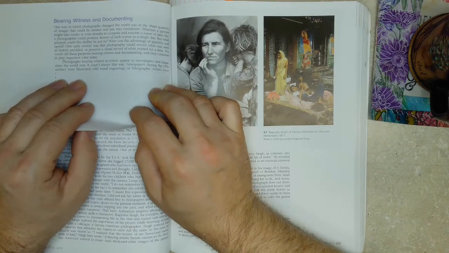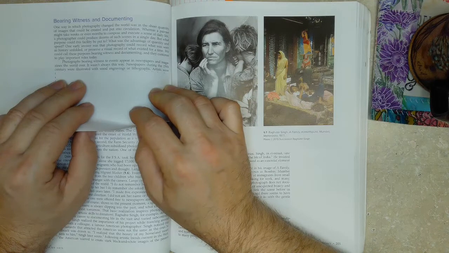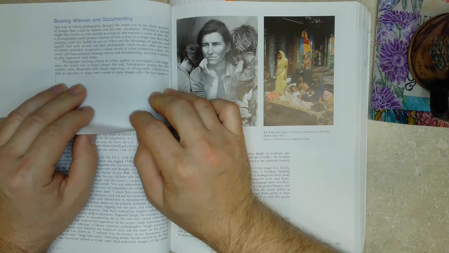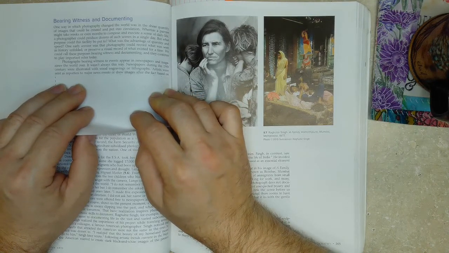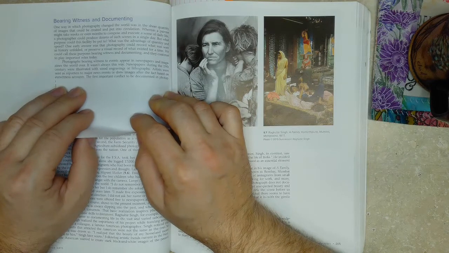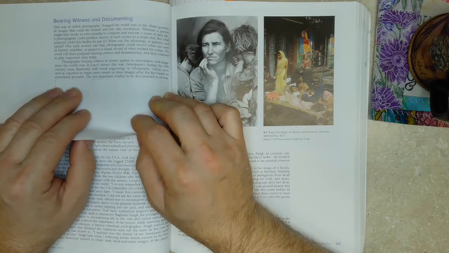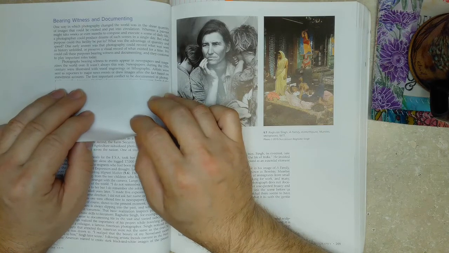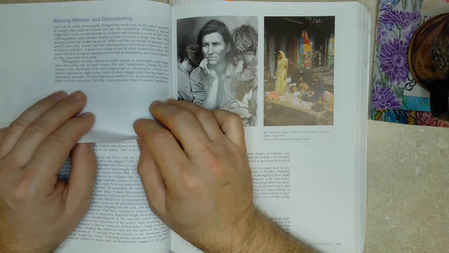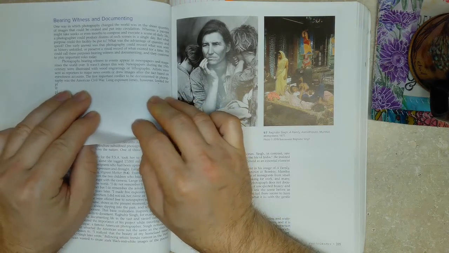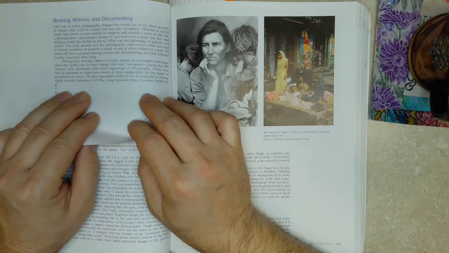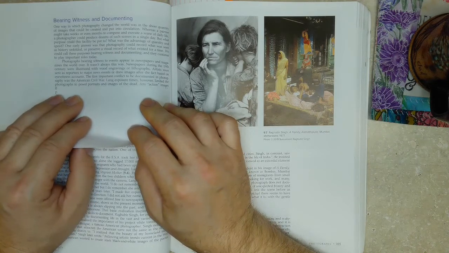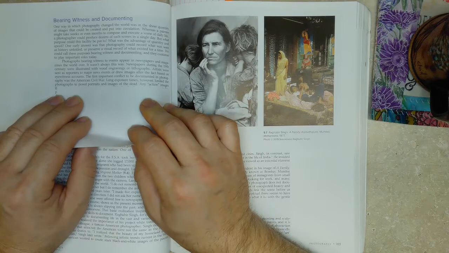Newspapers during the 19th century were illustrated with wood engravings or lithographs. Artists were sent as reporters to major news events or drew images after the fact based on eyewitness accounts. The first important conflict to be documented in photography was the American Civil War. Long exposure times, however, limited the photographs to posed portraits of images of the dead.